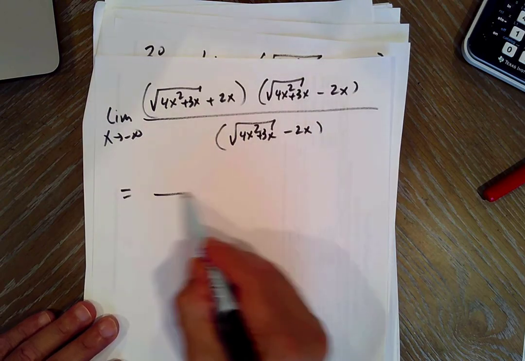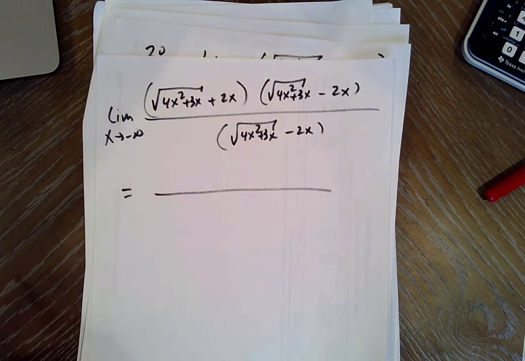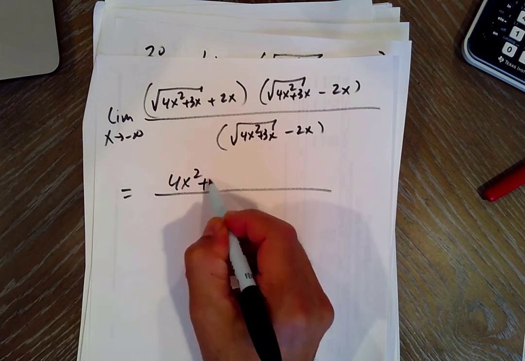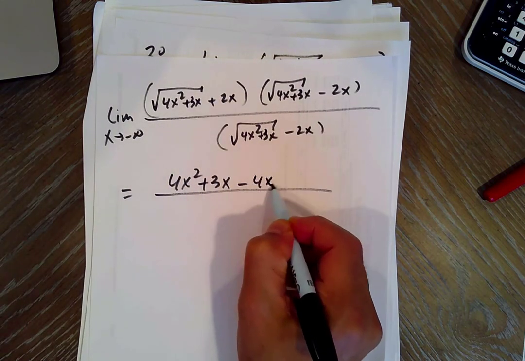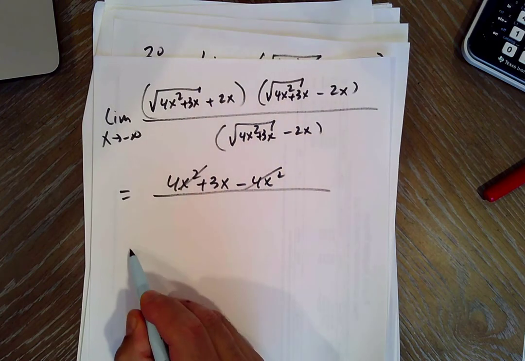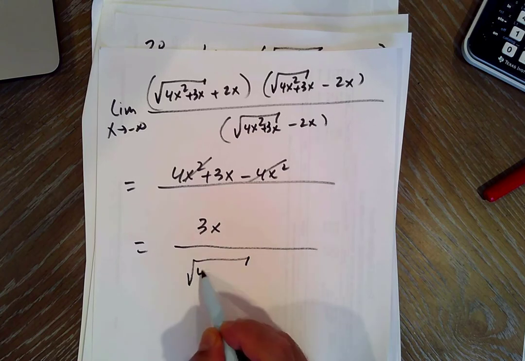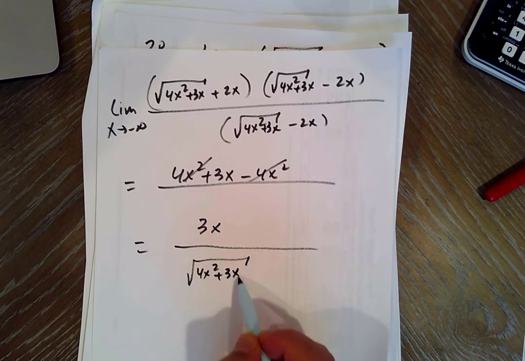So if you FOIL the top, it will be 4x squared plus 3x minus 4x squared, which will cancel out. So you get 3x over the square root of 4x squared plus 3x, minus 2x.